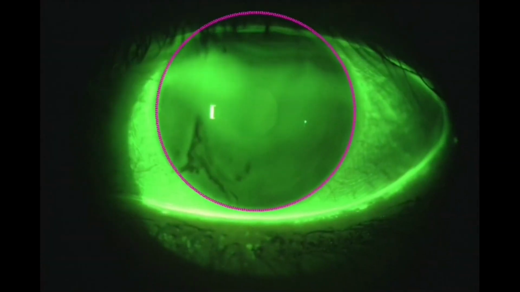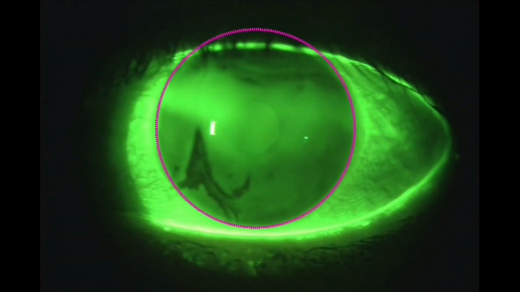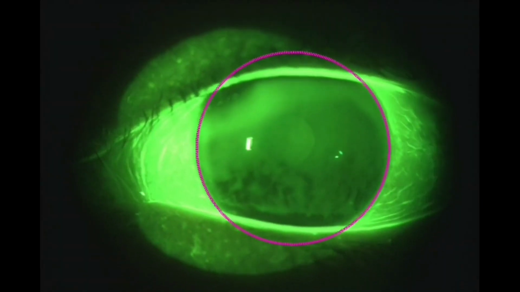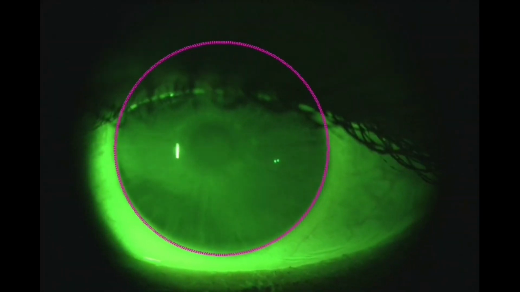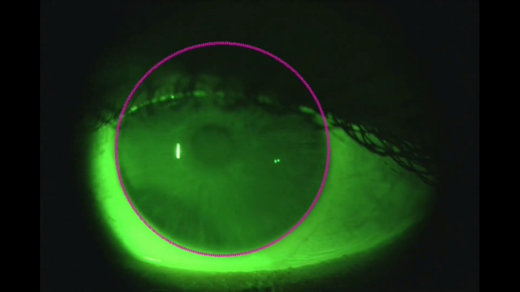The first step in processing these videos is to locate the cornea. Cornea detection has to be robust to variations in lighting, occlusion by eyelids and eyelashes, and rapid movements. It should be fully automated and fast enough to be carried out during a patient's doctor visit.